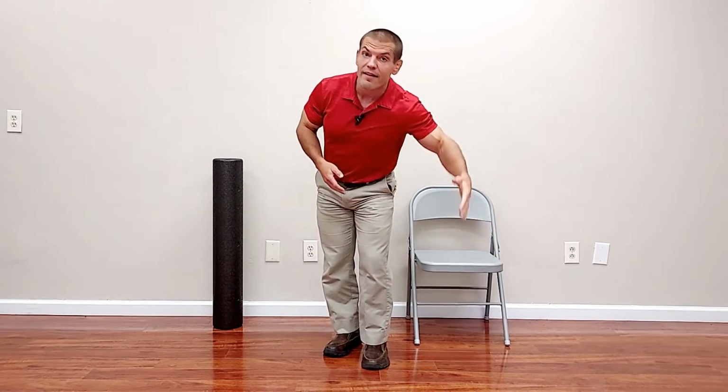And so how do you get back to the activities you enjoy, whether it be running or walking or cycling or rowing or whatever your activity of choice? How do you get back to it as quickly as possible if you have knee pain from IT band syndrome?